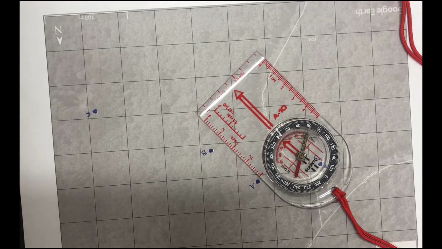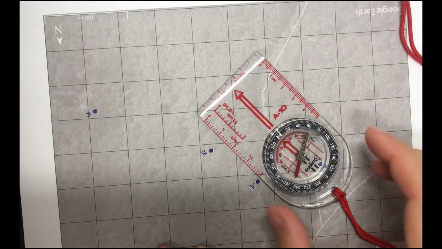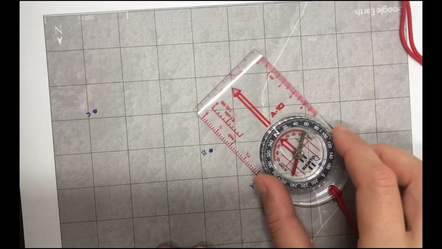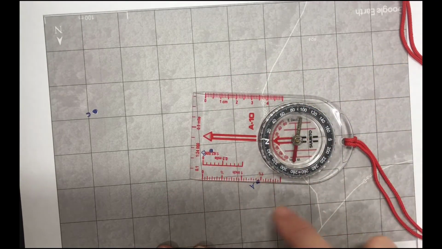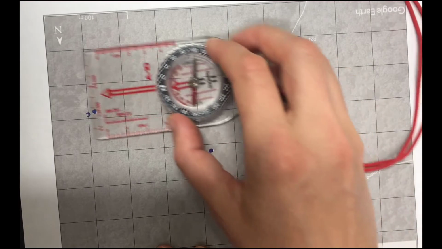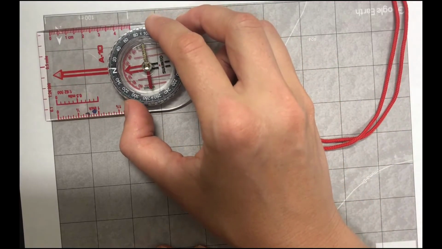One thing to keep in mind is if you're determining distance between points on a map, you don't really need to have your map oriented towards true north. But I'm going to keep it this way for simplicity. So what you want to do is either use a ruler, or your compass has a ruler on it in inches and centimeters. And you can take that, there's a scale bar over here that you can see that's 100 meters.